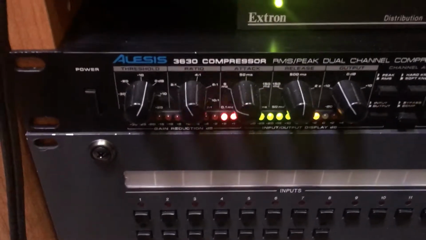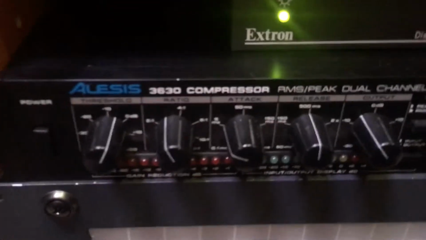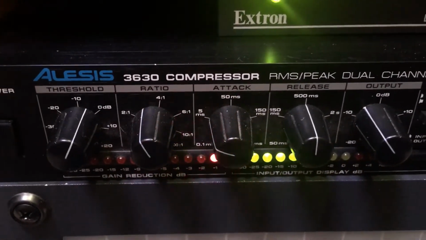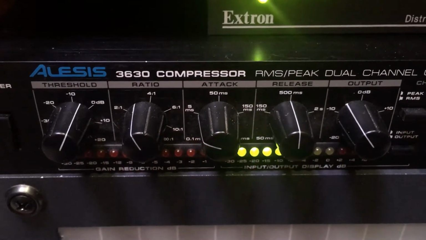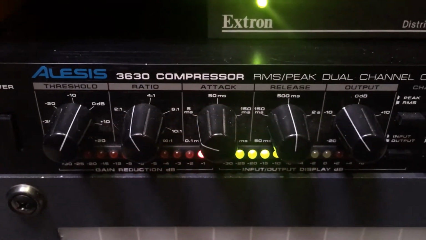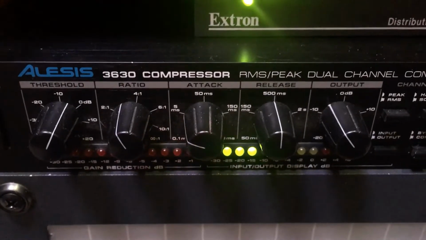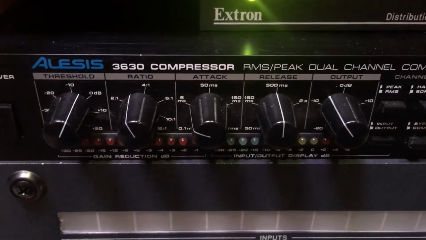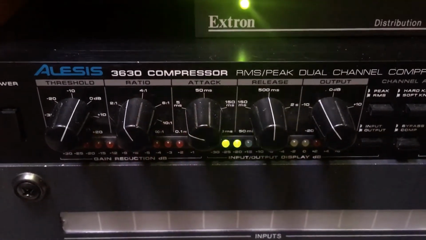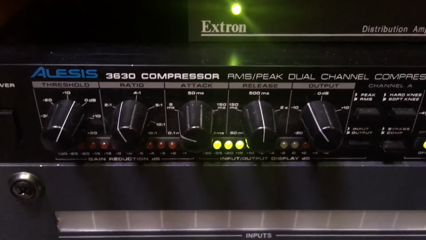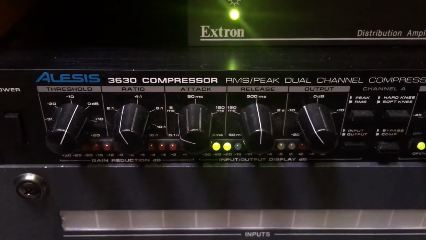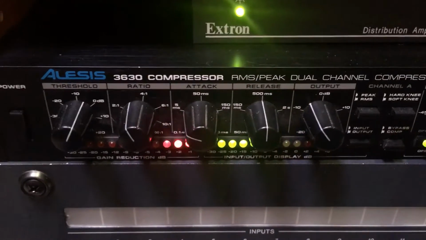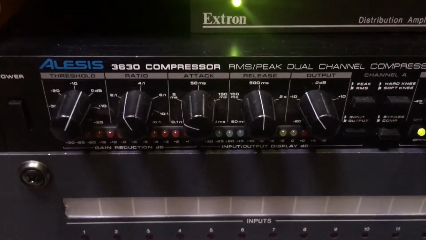But the way I accomplish that is the threshold. On here you can see some labels: there's a threshold, a ratio, an attack, a release, and an output. I have my threshold set at -6 dB, which is what the master output volume is on my soundboard. And then I have a ratio of 3:1 compression. I am not a sound guy by any stretch of the imagination, so I looked online at some other videos to see what a good vocal compression range is, and they suggested a 3:1 ratio.